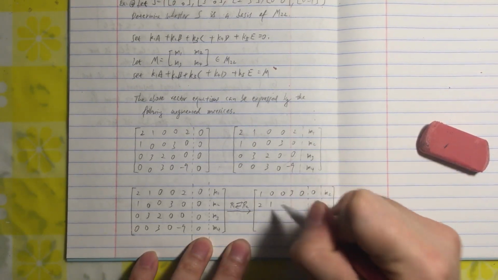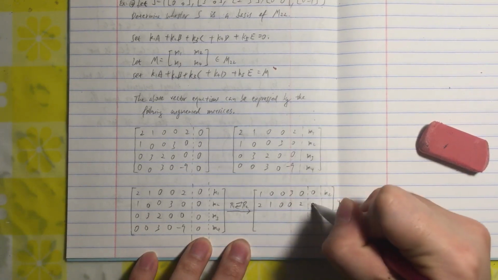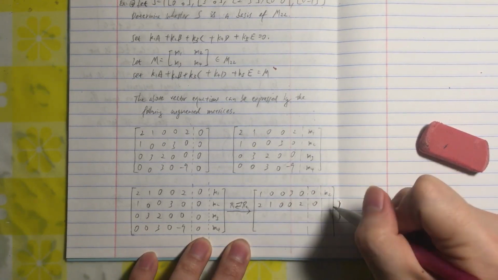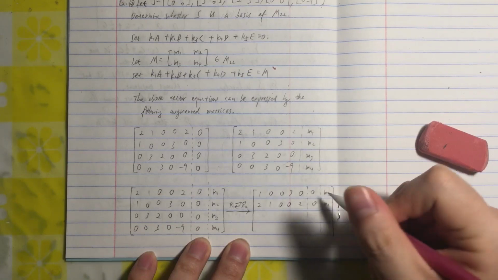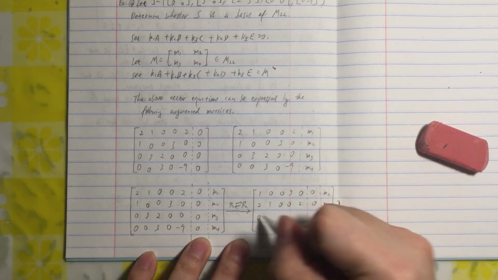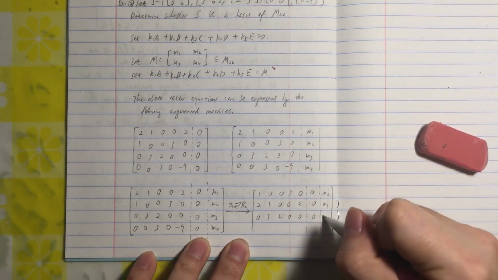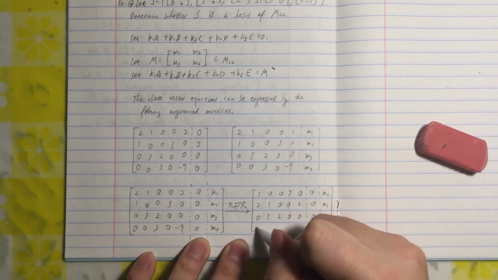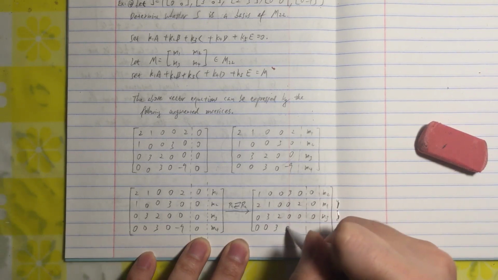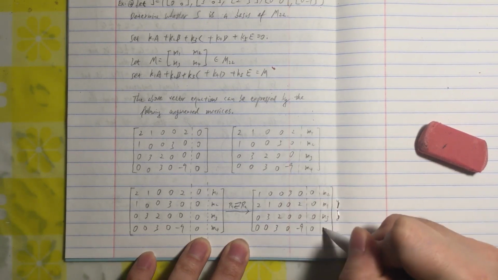Second row is 2, 1, 0, 0, 2, 0, M1. Next row is 0, 3, 2, 0, 0, 0, M3. Next row is 0, 0, 3, 0, -9, 0, M4.